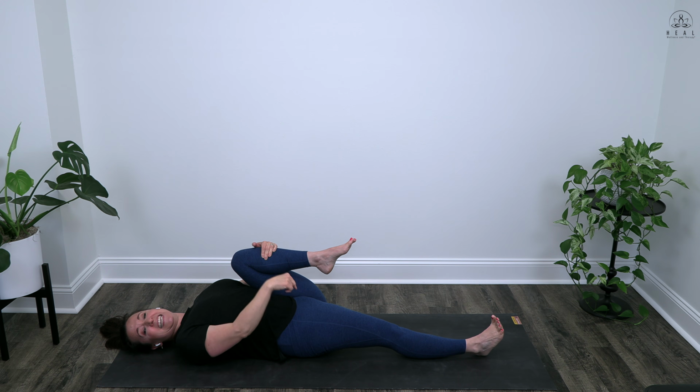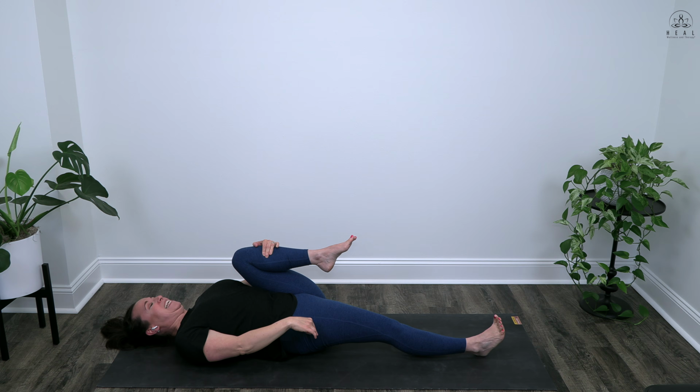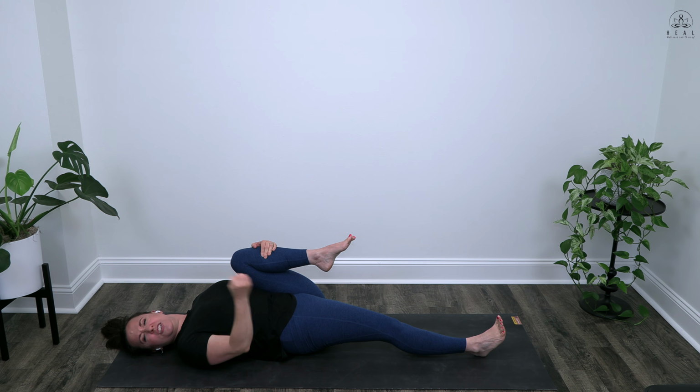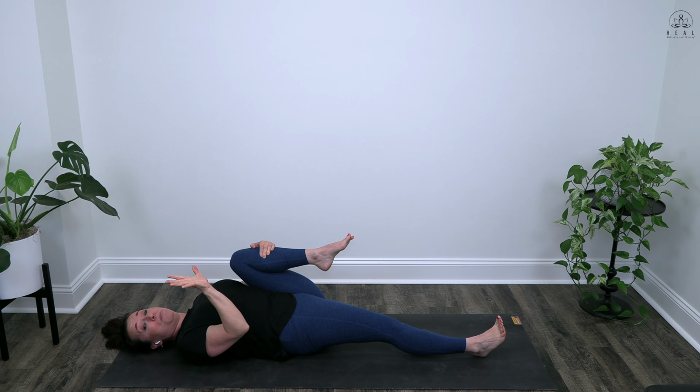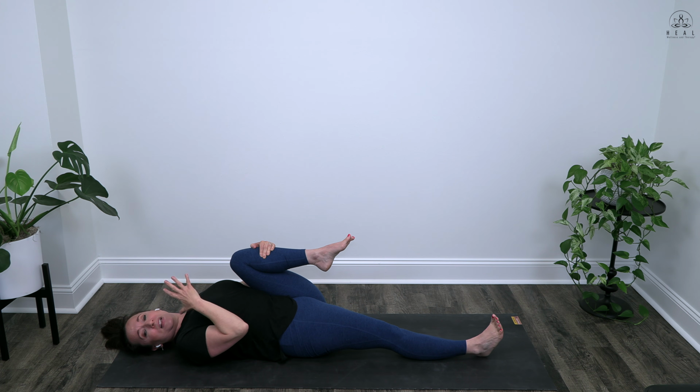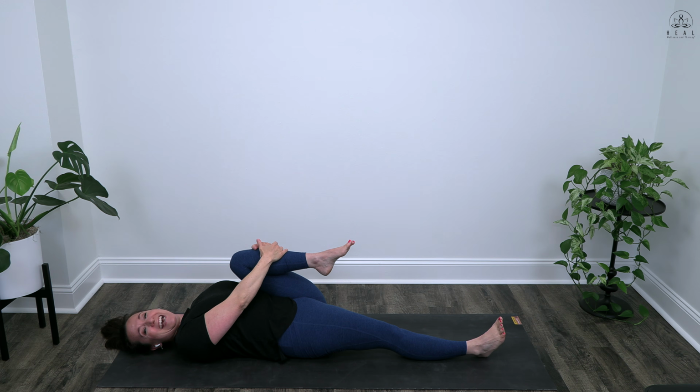Now take an inhale and push that heel down into the floor. Feel your gluteals contract, but no tension into your low back. Then as you exhale, relax the glutes, relax the leg. Let's do that 4 more times. Here we go. Lengthen your neck, settle your chin.